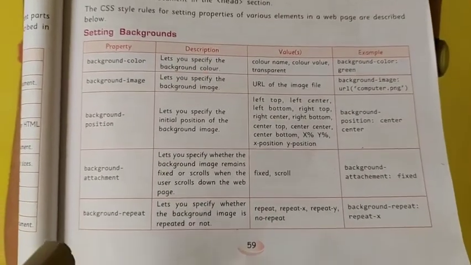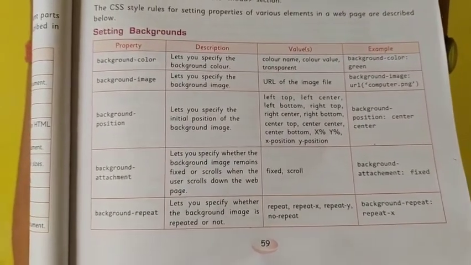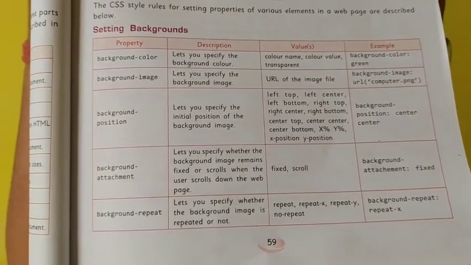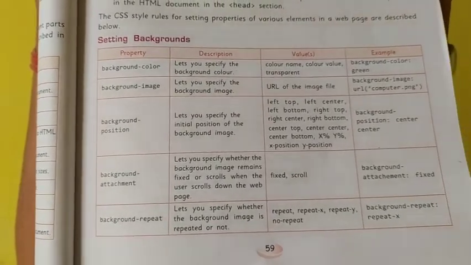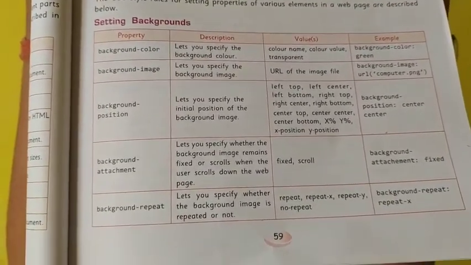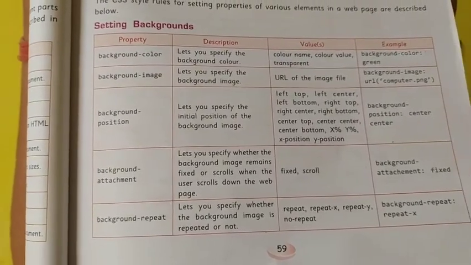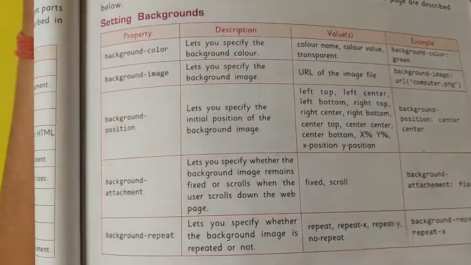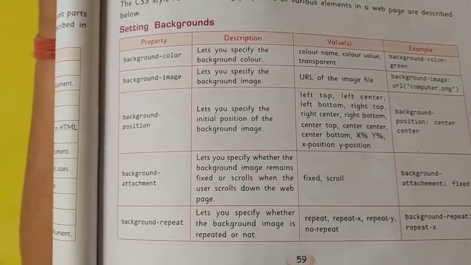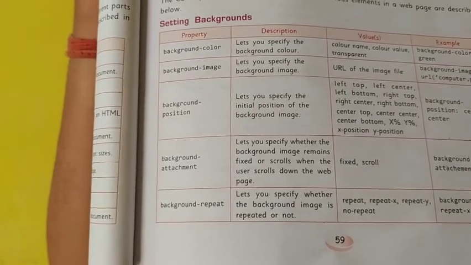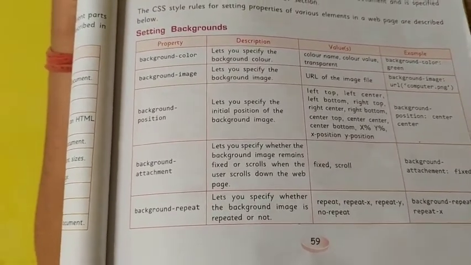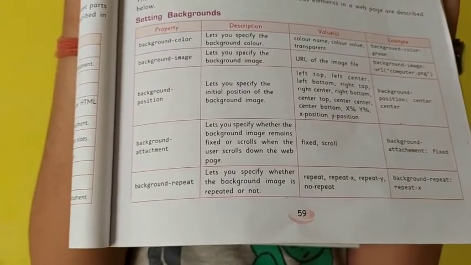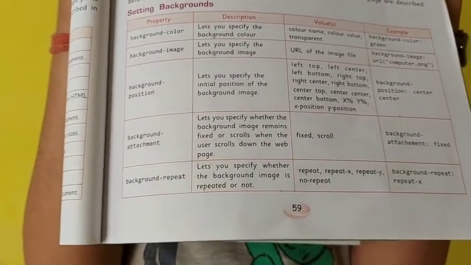Then you can see background repeat. Okay, background repeat. It will let you specify whether the background image is repeated or not. Clear? Sometimes we want a different set of pictures to come one by one after the other. You may have seen in web pages, it comes like a movie, one by one it comes and goes like that. So if we want that, then we can use the background repeat option.